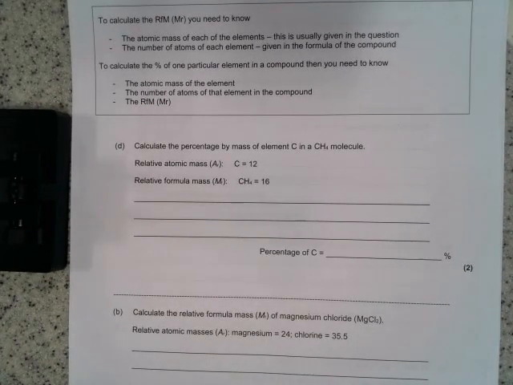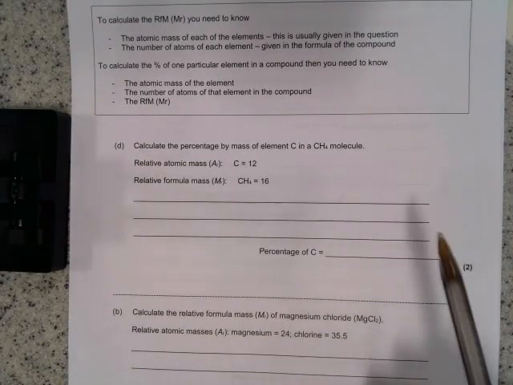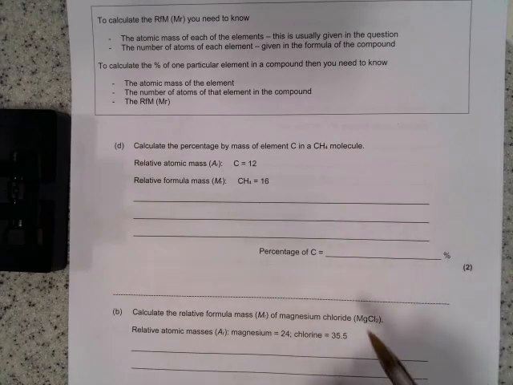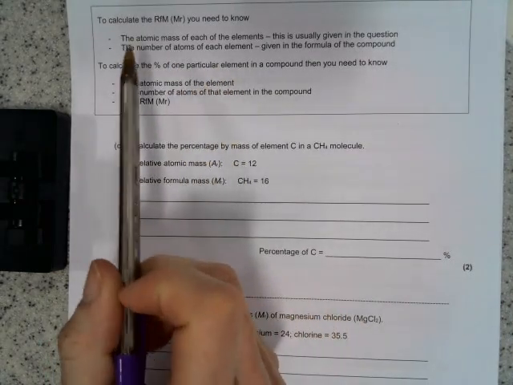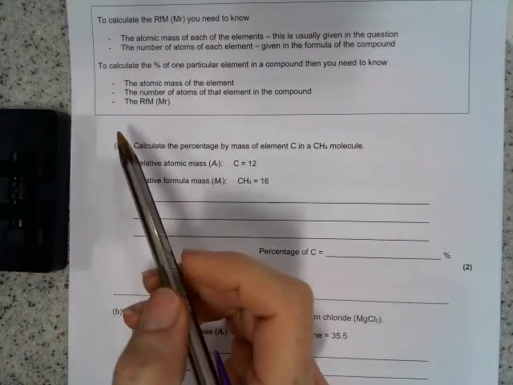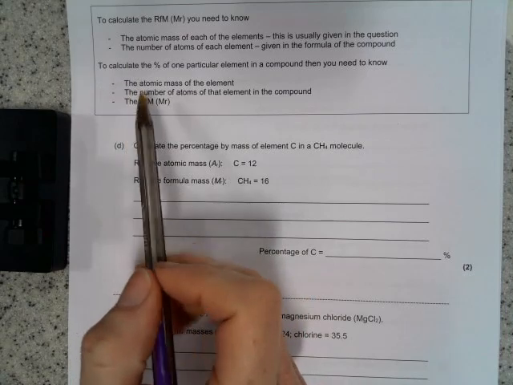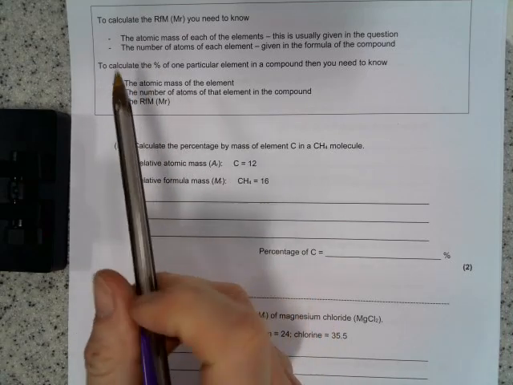Right, I'm going to go through some exam questions that come up quite often so that you can practice doing the calculations, because they all follow the same idea. So we need to be really, really okay with these types of questions. So this one is about relative formula mass, and there will more than likely be one of these on your exam. So you need to be able to do it.